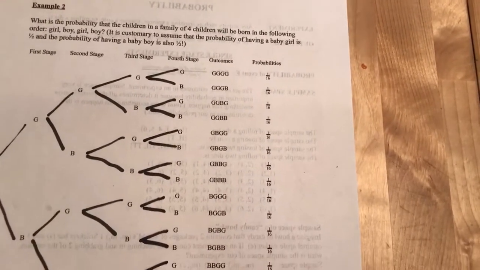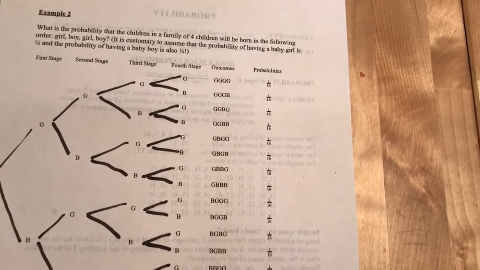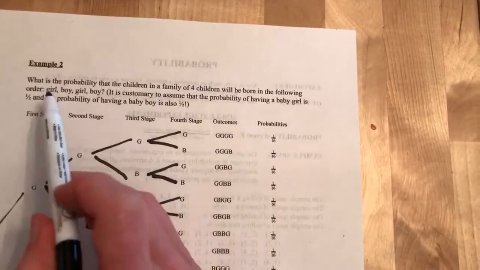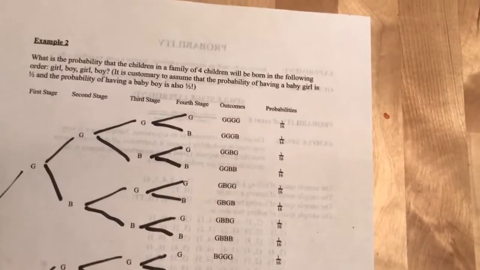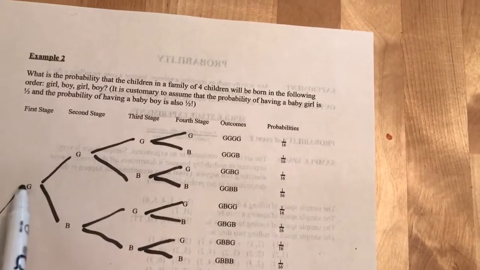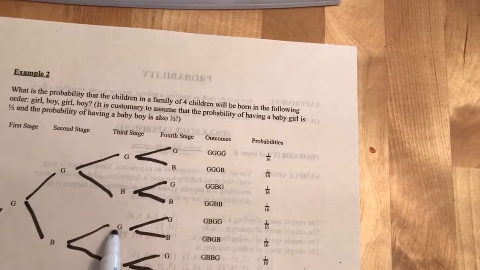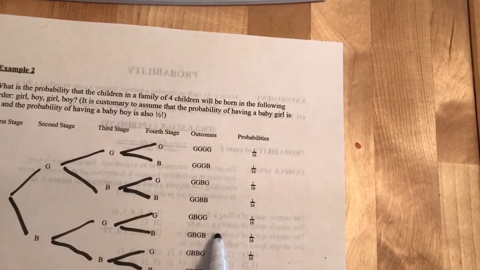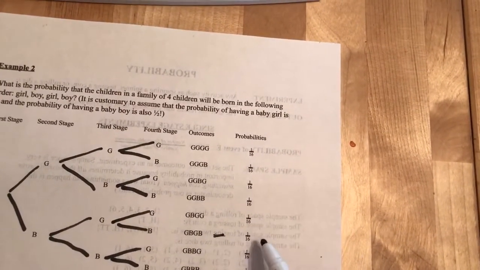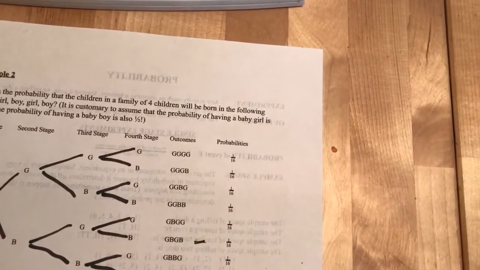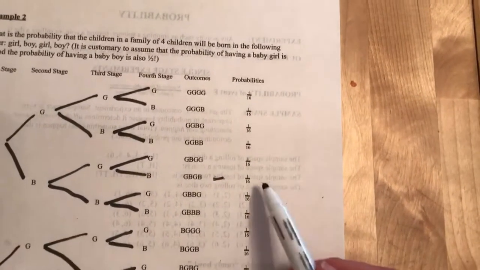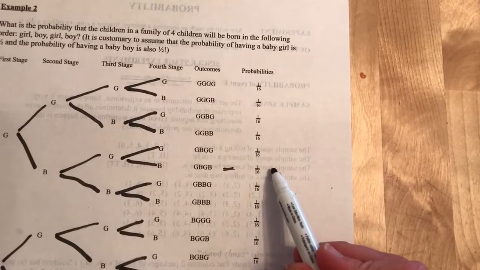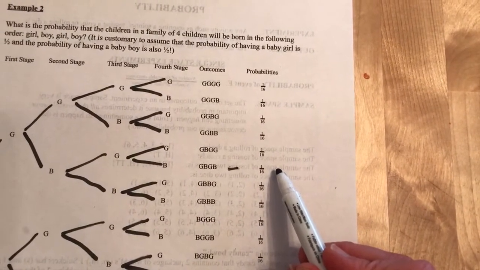And so what is the probability that I have what I wanted, a girl, boy, girl, boy? If I go along my tree, I can figure that out. Girl, boy, girl, boy. So that would be this choice. And there are 16 different equally likely possibilities. And so the probability of getting that particular order of children is 1/16.